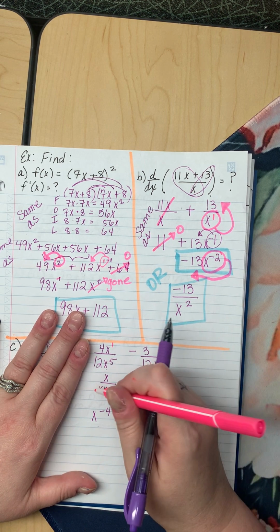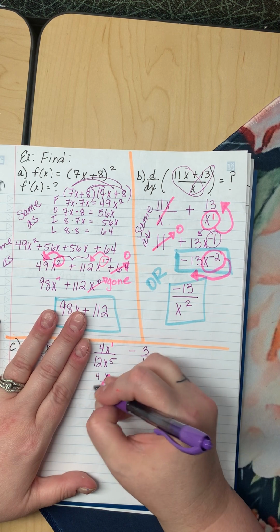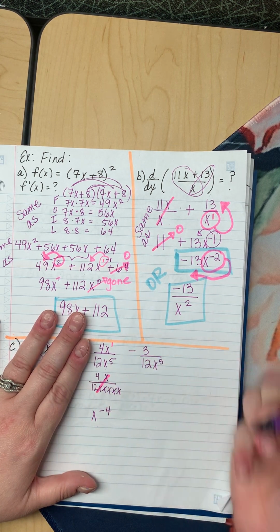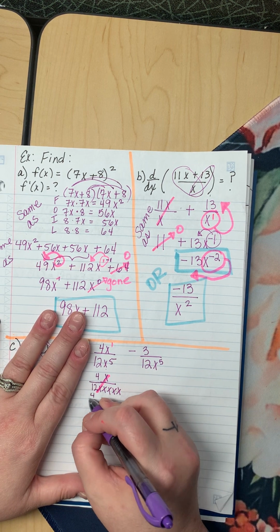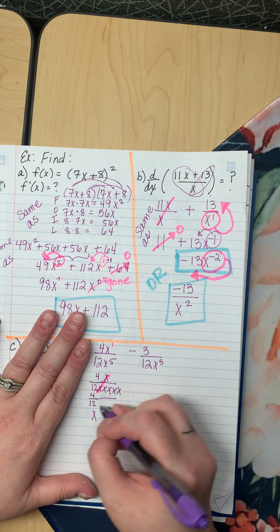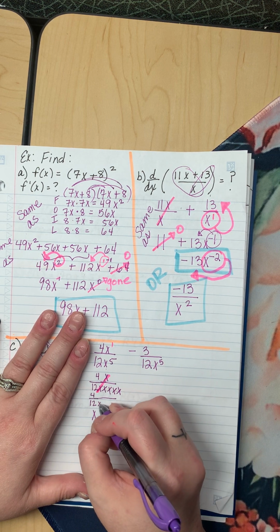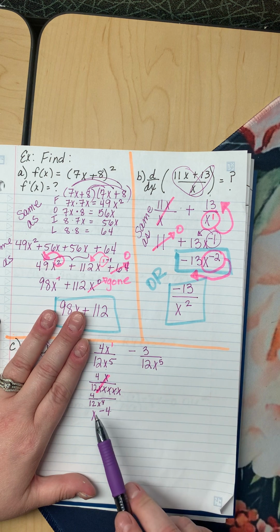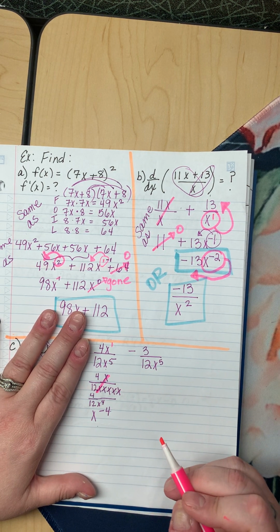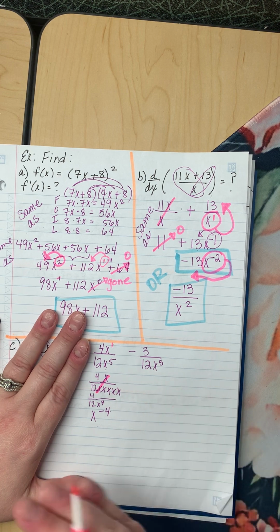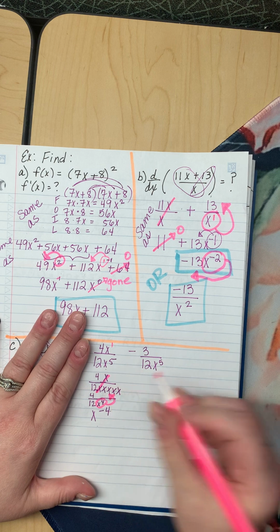Now you get to cross out something. Okay. Let me go ahead and put the 4 and 12 on there so we don't panic. Now you get to cross out an x, and what do you have left? 4 over 12 with 4 x's on the bottom. And our old math tells us, hey, if you have an x on the bottom, you can pull it up to the top and make it negative.